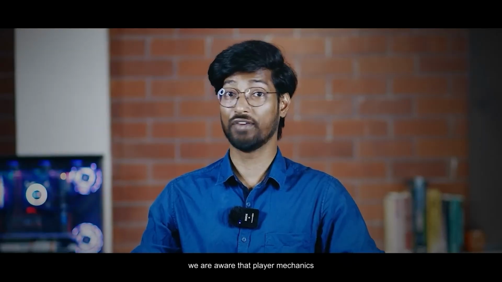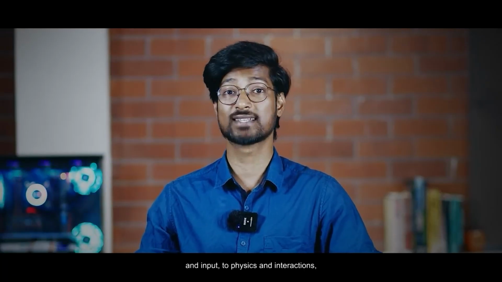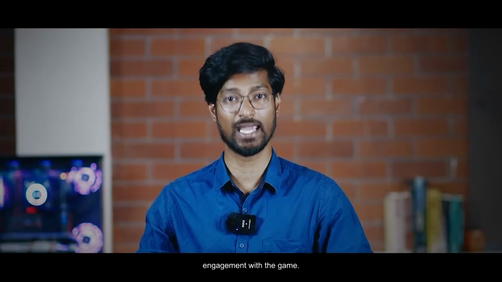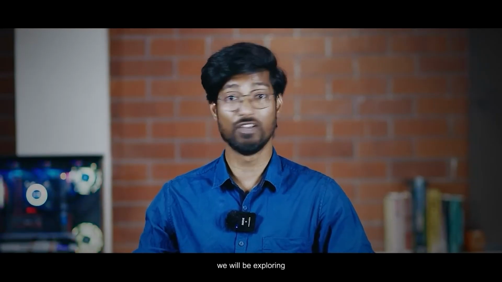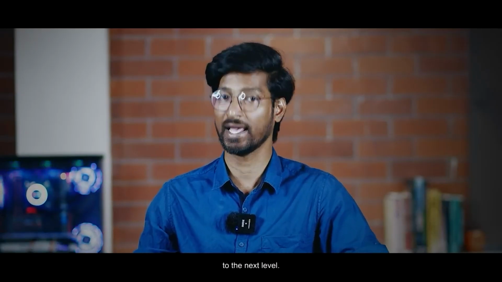By now, we are aware that player mechanics is a vital element of game design. From movement and input to physics and interactions, these mechanics govern the player's engagement with the game. So in this module, we will be exploring some of the most common player mechanics in Unity and how it can take the game to the next level.